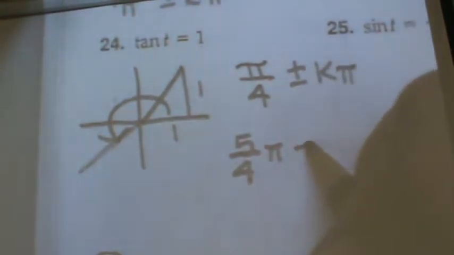Not 4. 3. All Students Take Calculus, T. So what angle is that angle that has a 4 in it in quadrant 3? 5 pi over 4. And don't forget to add plus or minus k pi. Are you good on that? Next one.